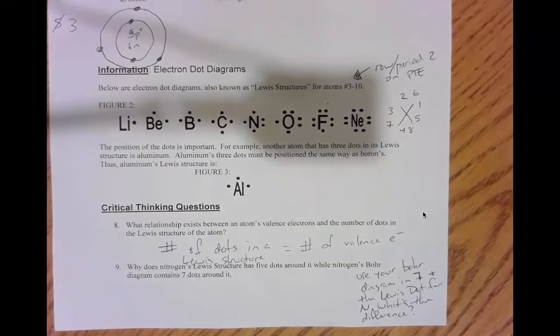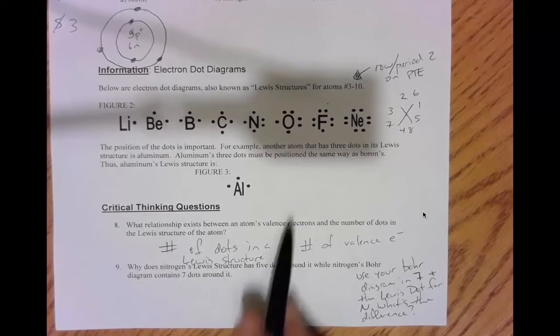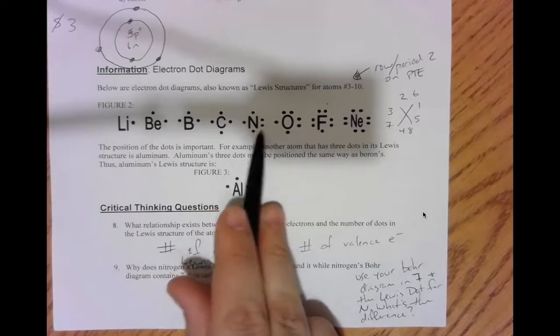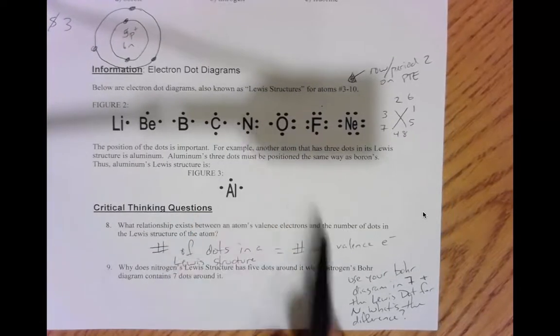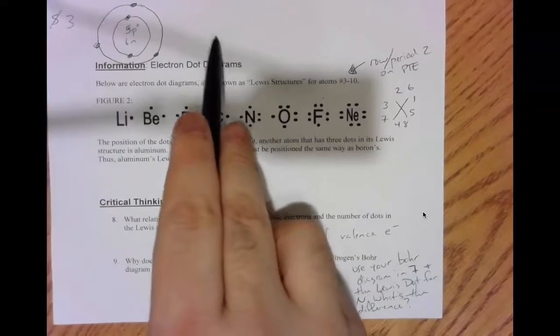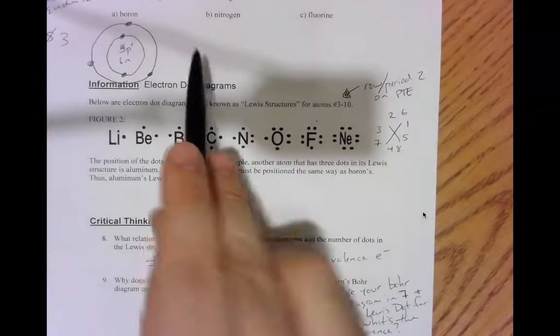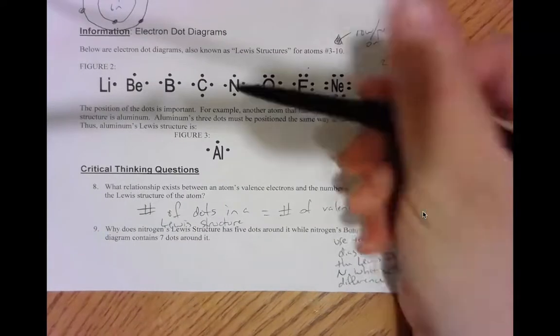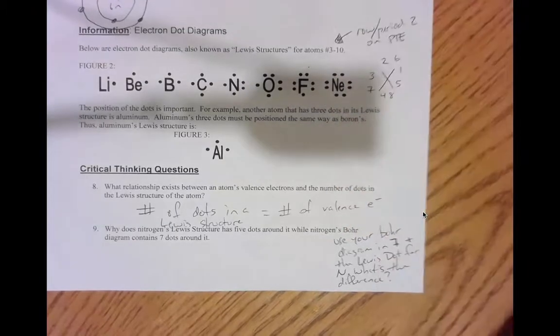So number 9. Number 9 is asking you to compare nitrogen's Lewis structure, electron dot, which has 5 dots around it, 5 electrons, to nitrogen's Bohr diagram, which after you drew up here you realize has 7. So compare the pictures. What's the difference? What information are you missing in the Lewis structure that the Bohr diagrams contain?